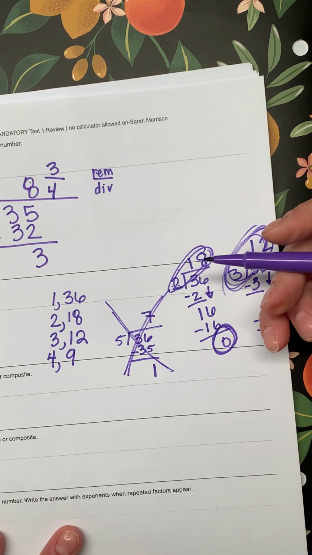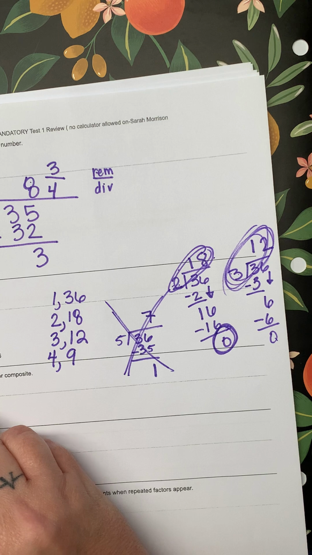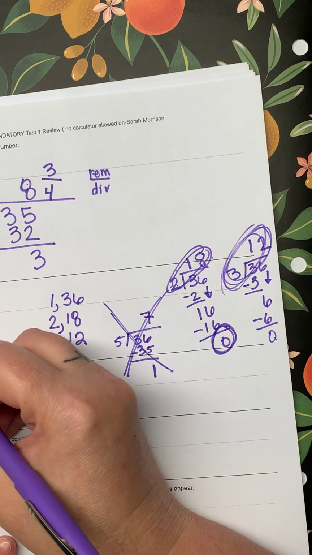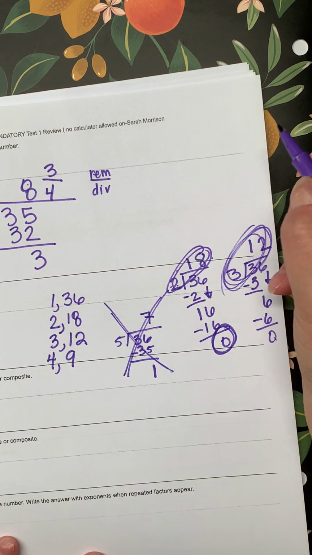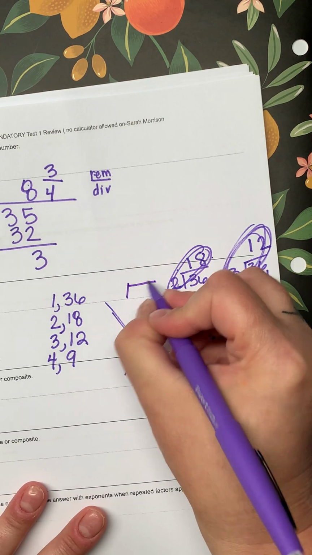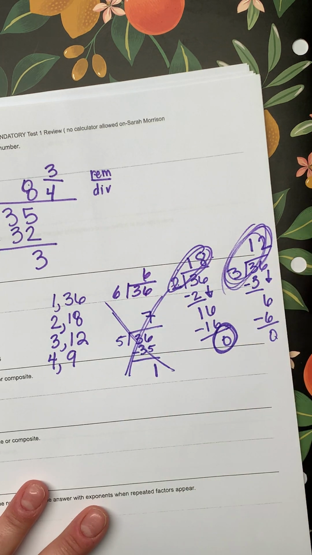Okay, I think there's another one. Nope, I think we've got them all. Let's see. 1, 36, 2, 18, 3, 12, 4, 9. Oh, okay, and then I forgot. 6 can go into 36 6 times.